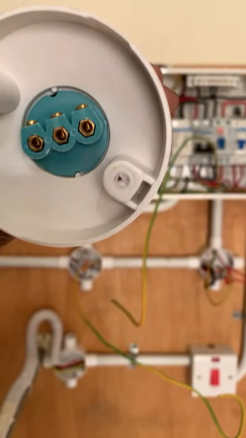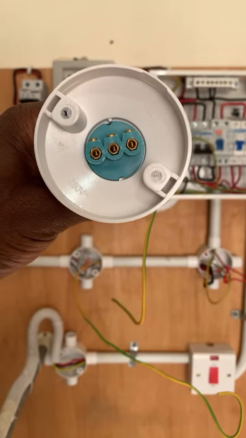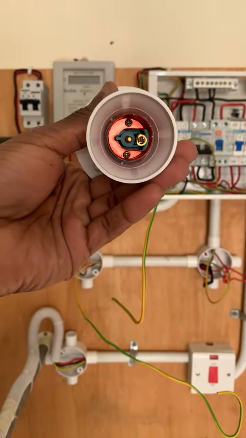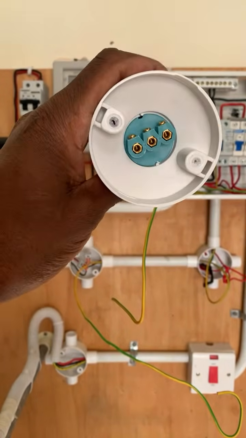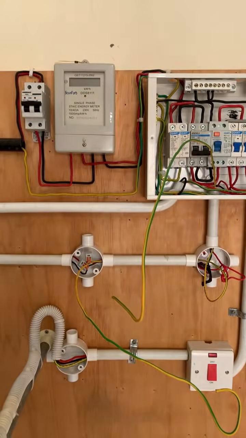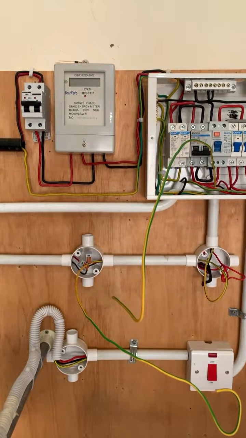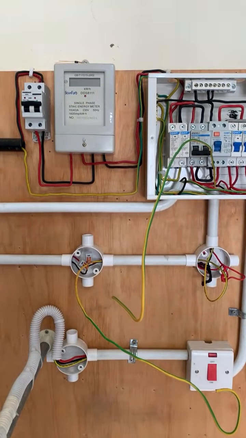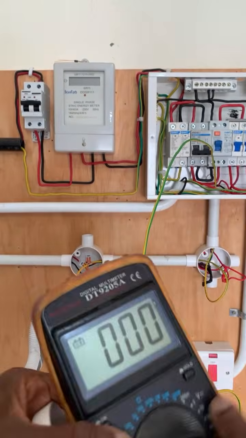If not, then you will have to go the tedious way of using that instrument, which is referred to as a digital multimeter, to test for continuity. Why continuity?